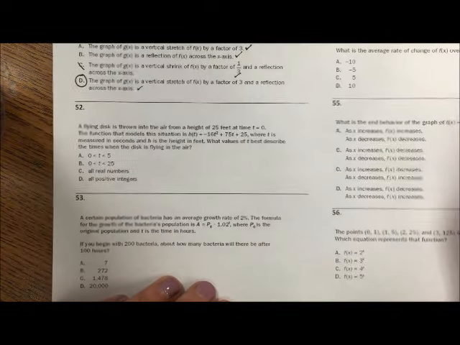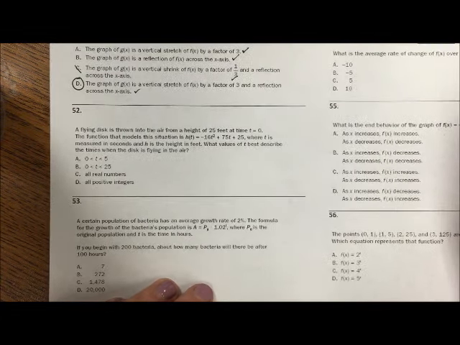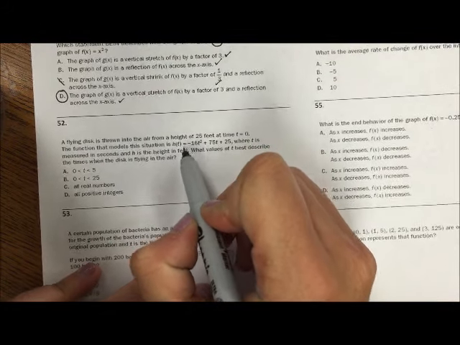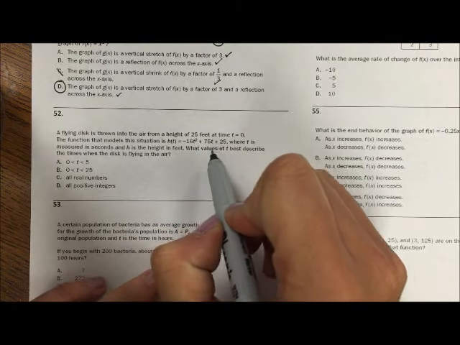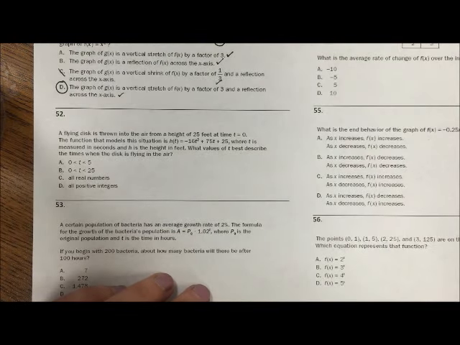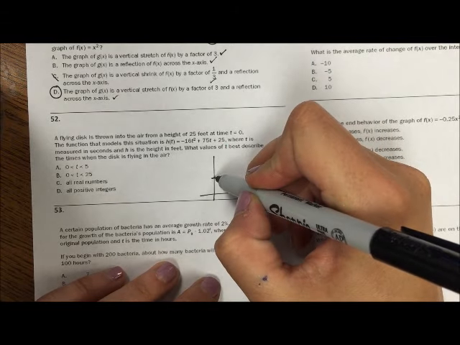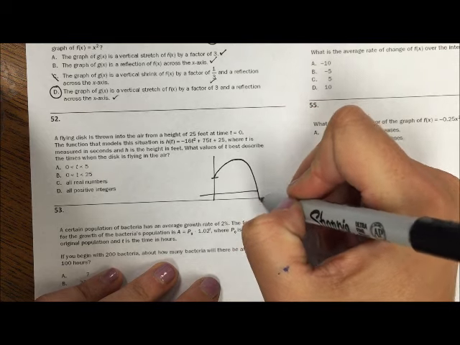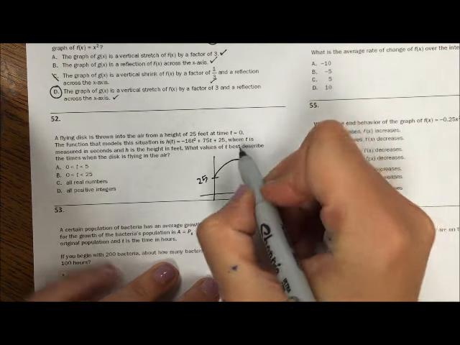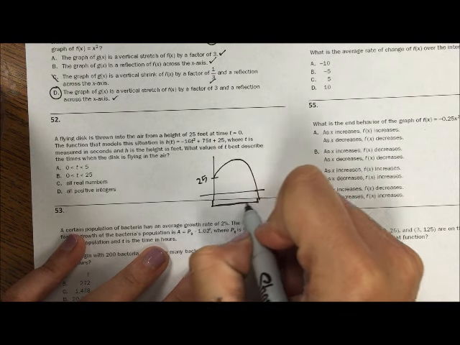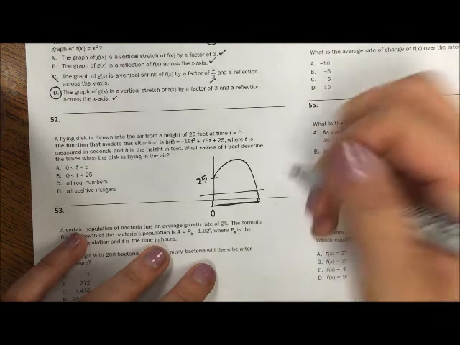52. A flying disc is thrown into the air from a height of 25 feet at time 0. The function is modeled by h of t equals negative 16t squared plus 75t plus 25. T is seconds and h is height. Which of the values of t best describes the time when the disc is flying in the air? So at 25 feet it's thrown, it flies, and then it finally hits the ground. So we want to know which option talks about this duration. So when t is 0, until what point?